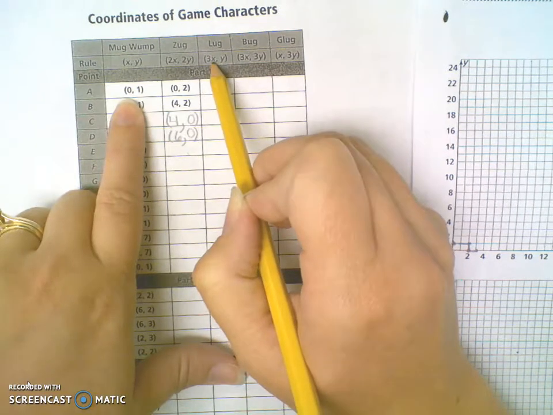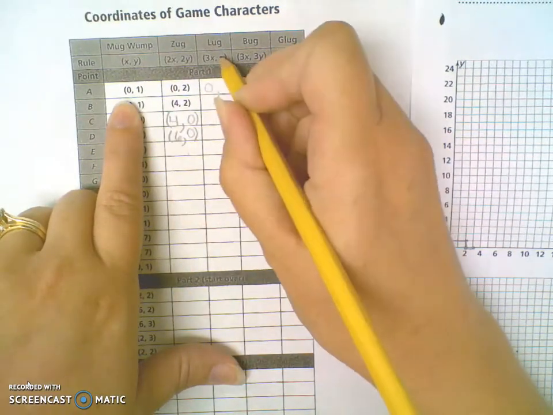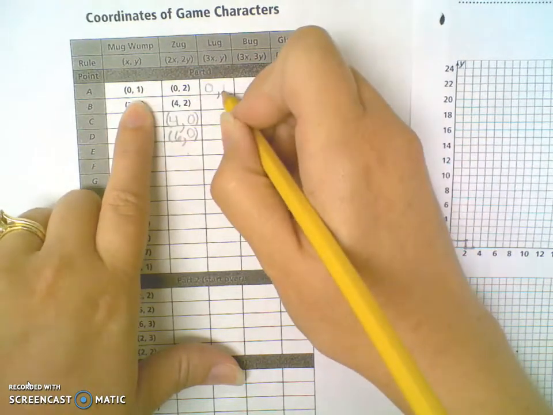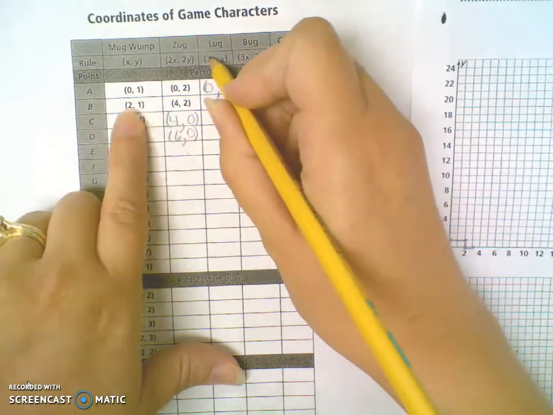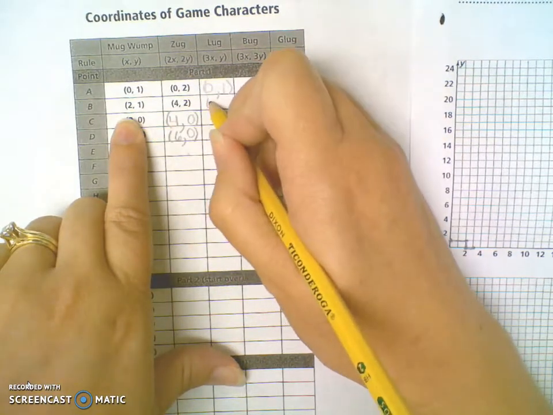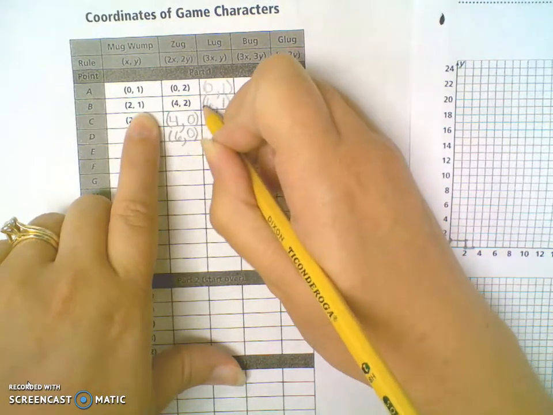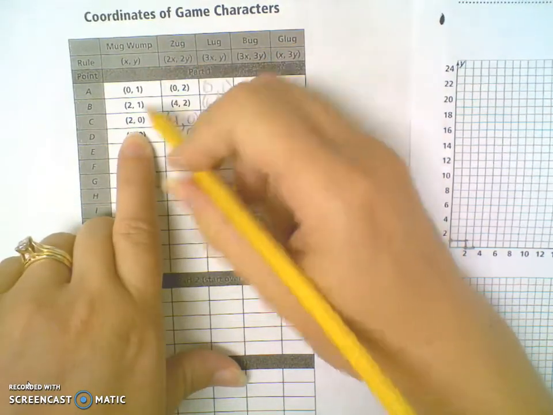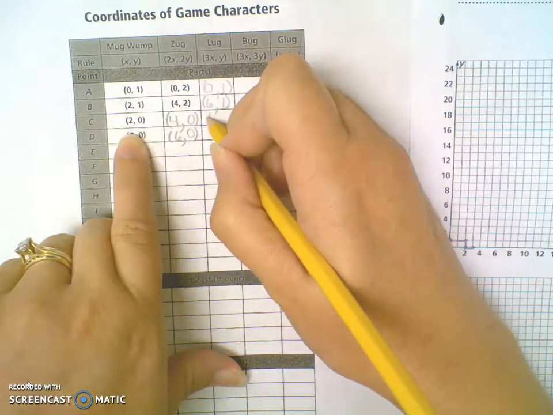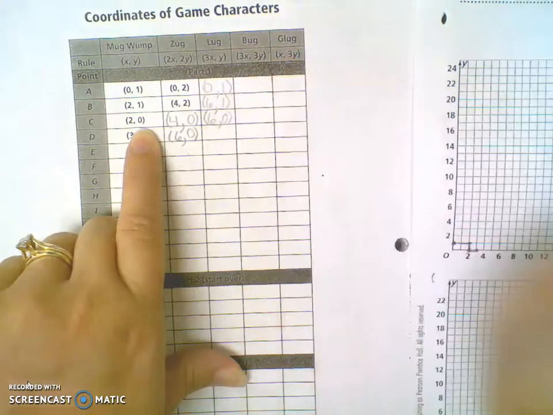So for Lug, we're going to do 3 times 0, which is 0, and the y just stays the same, so it's 1. 3 times x, so 3 times 2 is 6, and then the y just stays the same, so that's 1. Let's do one more here. So 3 times my x, which is 6, and then my y just stays the same, like that.